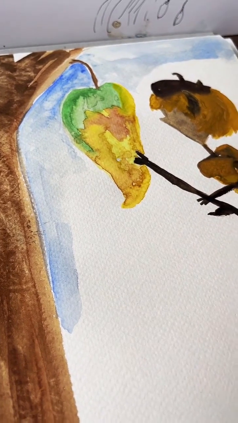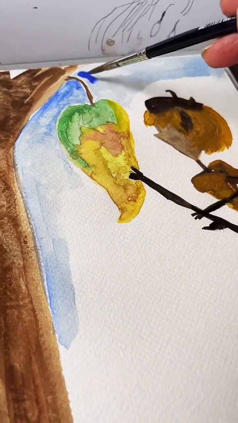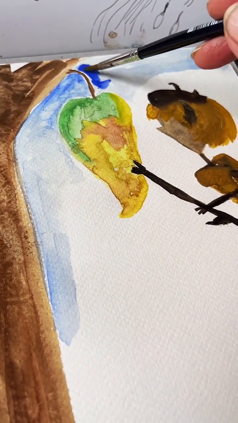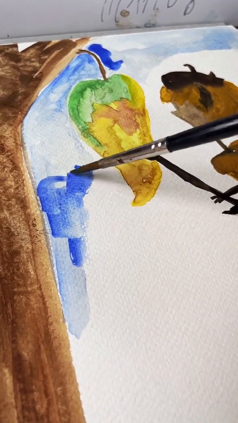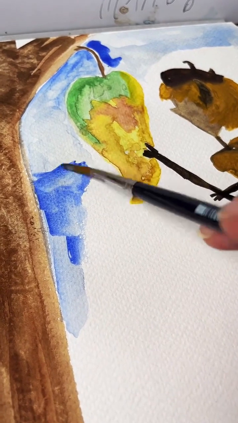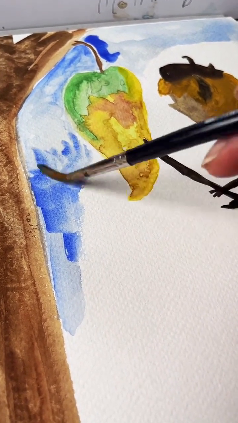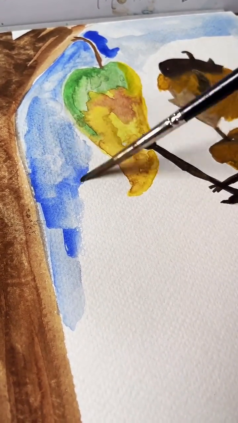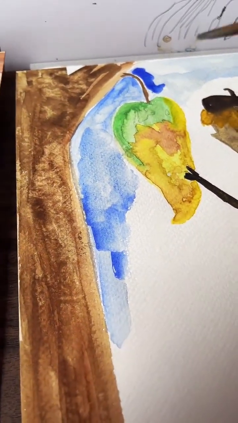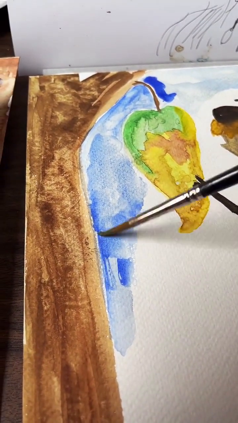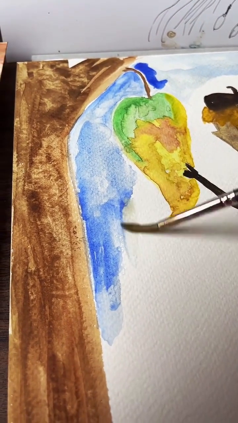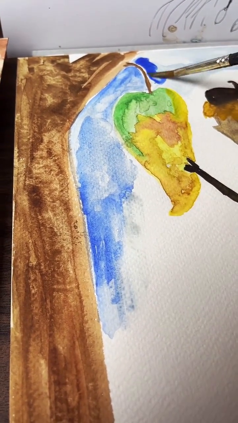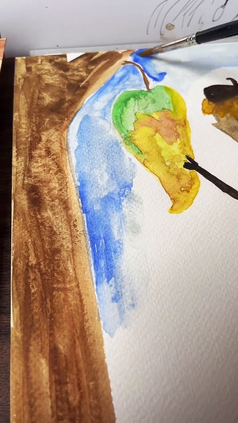I'm going to take some of that blue up there. Oops, that's a lot of that blue I took up there. I'll put some down here. Oh, my hand, I'm holding you with my left hand. I will have you know this is a labor of love.